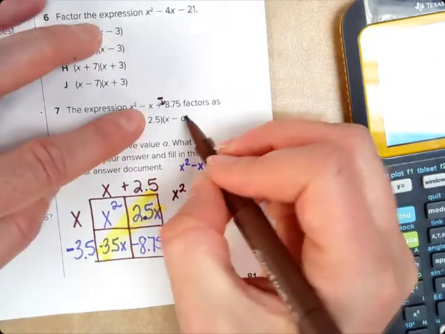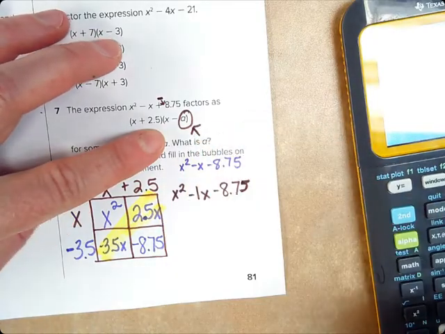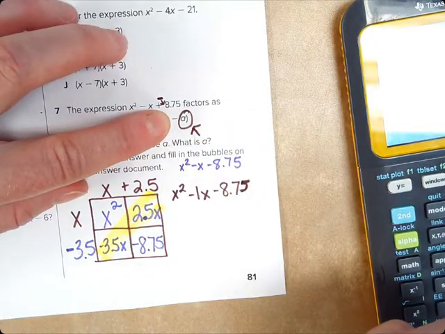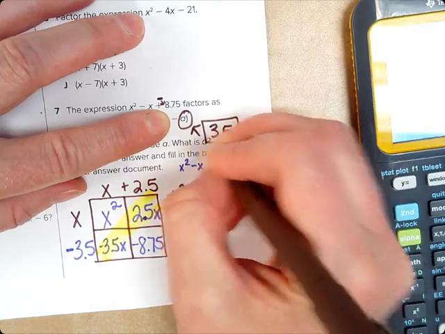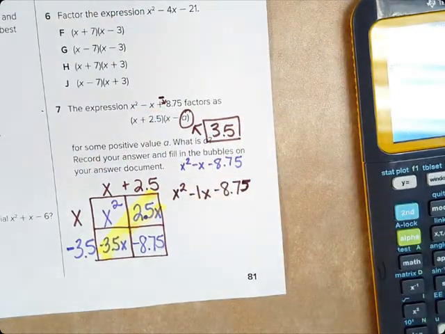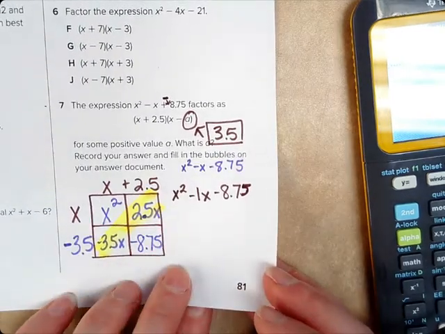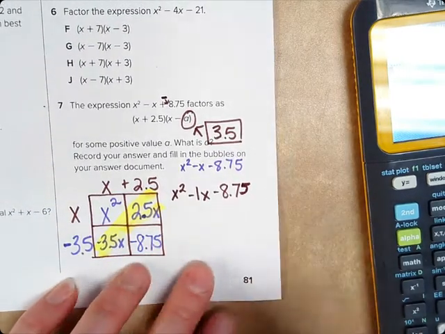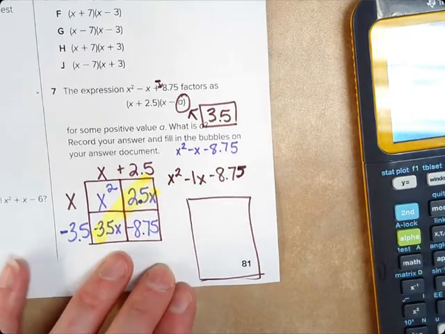So it says, what is the value of a? So what goes as a? But it already has a minus here. So it'll just be 3.5. So 3.5 is your answer. Whenever you put it in the griddable, you can decide where to put it.